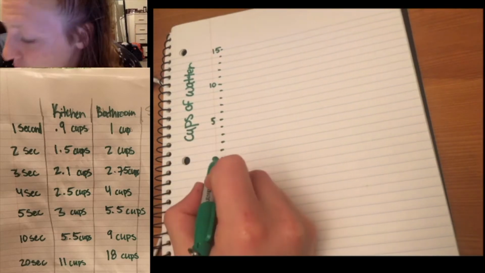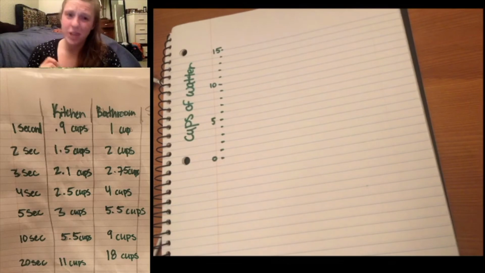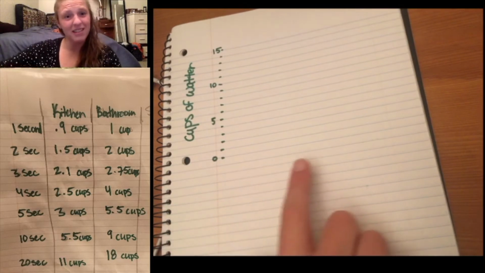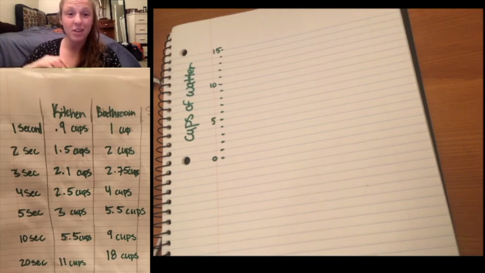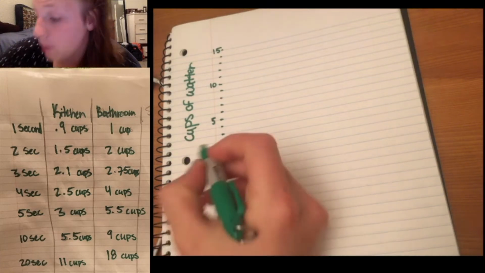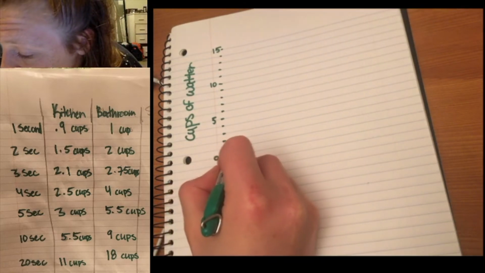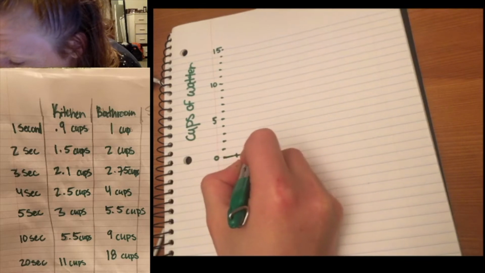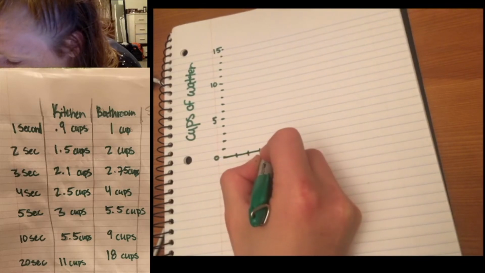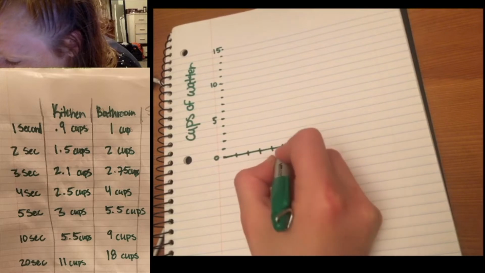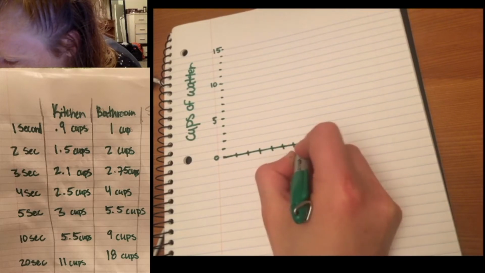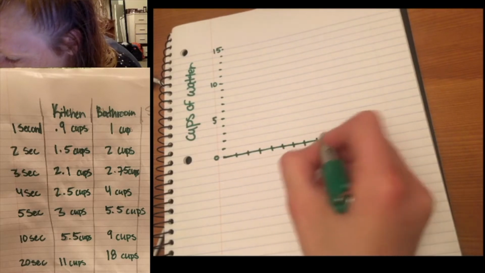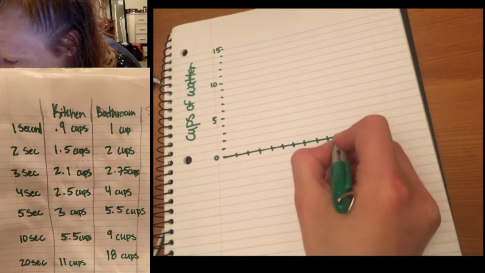Okay? So, and this is where I wish I had graph paper because then I could have little nice lines going in both directions. But because I don't, I am going to eyeball it a little bit. If you have a ruler and you want to use a ruler, go ahead. Okay, so we're going to say that this is 1, 2, 3, 4, 5, 6, 7, 8, 9, and 10.